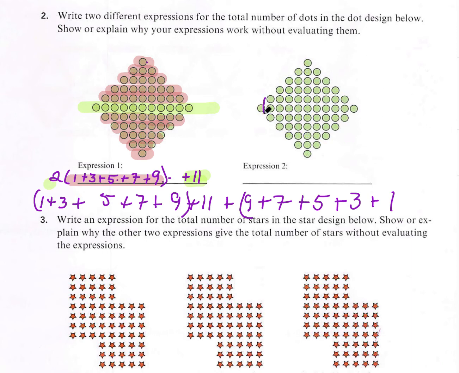We could take and make this a rectangle. So that would be 3 groups of 9, and then we would have these 2 extra dots on the end.